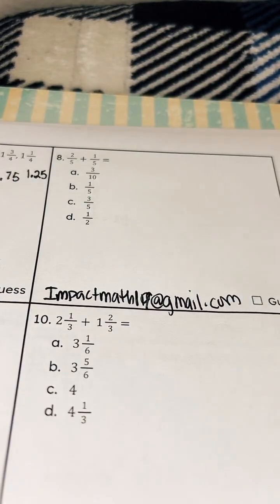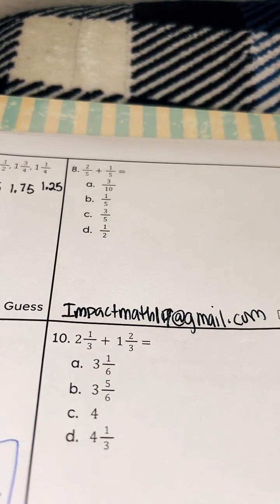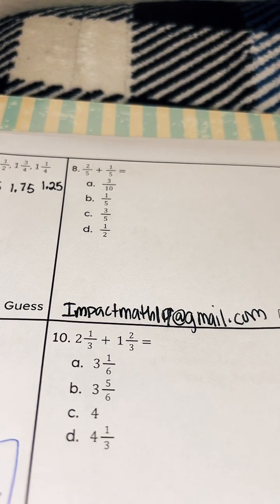All right, let's go to the next. What's our answer for number 8? 2/5 plus 1/5. Are we getting A, B, C, or D? Okay, C. Good. Perfect.